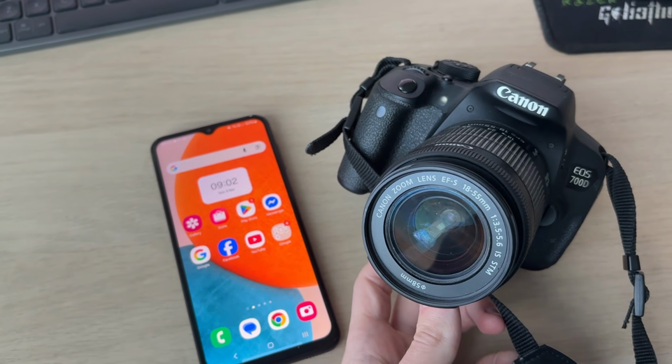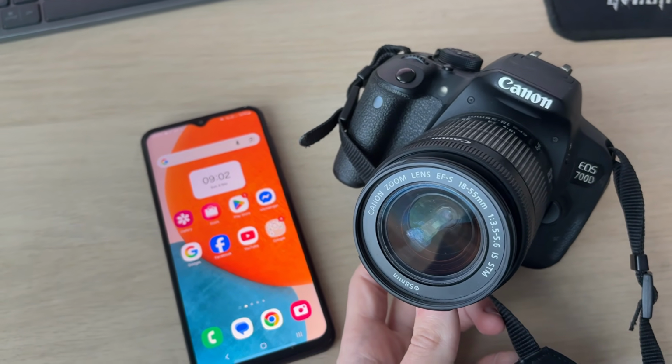We'll guide you through how to transfer photos and videos from a Canon camera to a mobile phone.